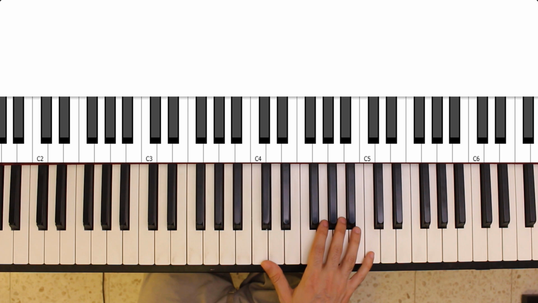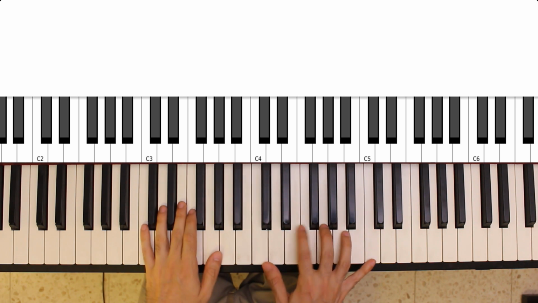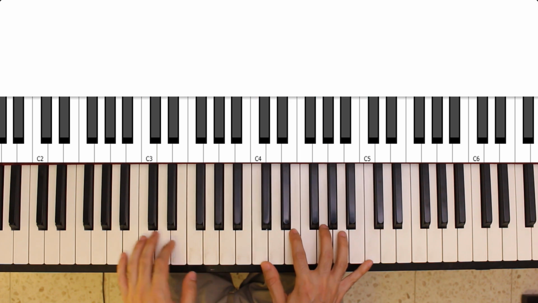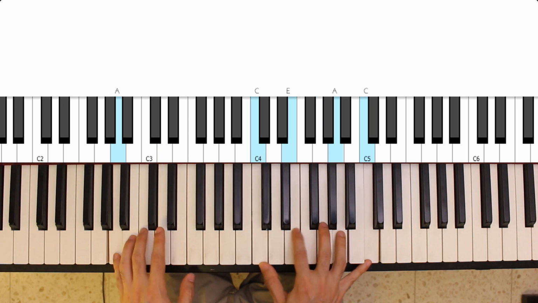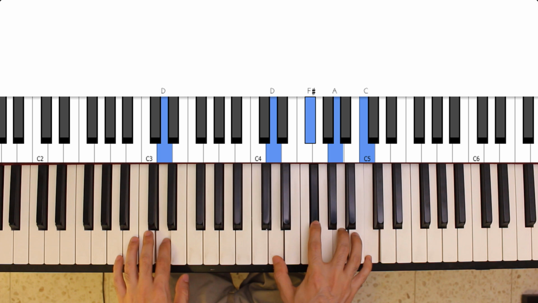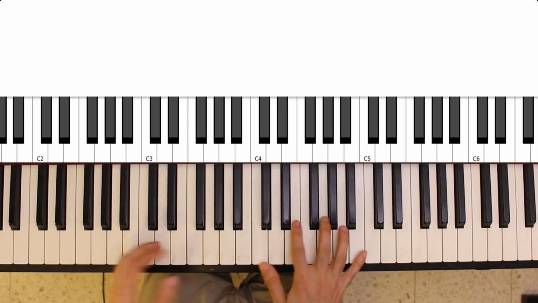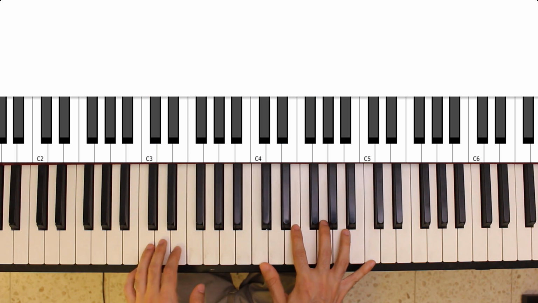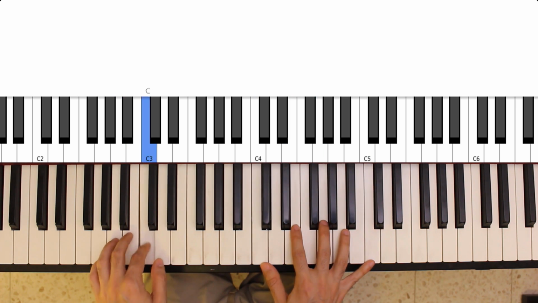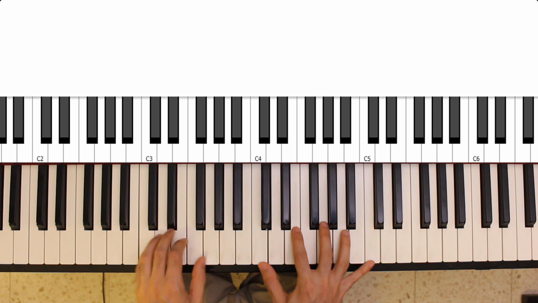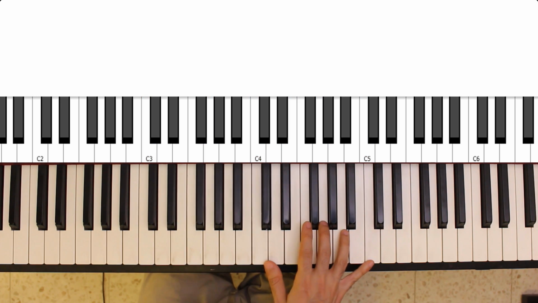And to demonstrate it, I'm going to use it in a simple progression. I'm going to play a C major, going to an A minor, going to a D major, going to a G major in the key of C. So this is a 1, 6, 2, 5 progression. And I'm going to use different voicings. If you've noticed, I've also added an electric piano.